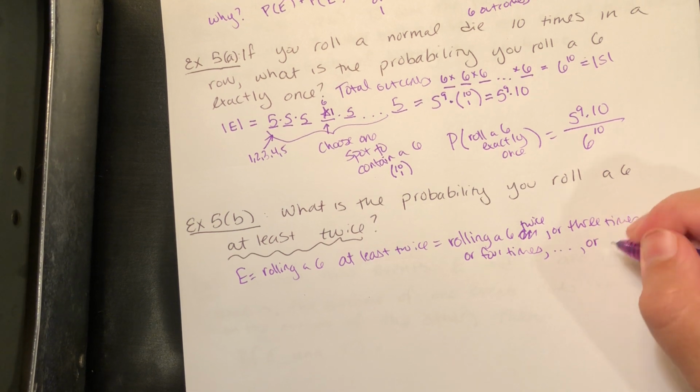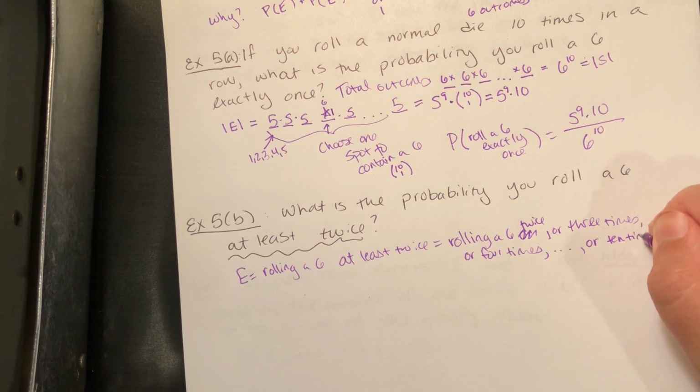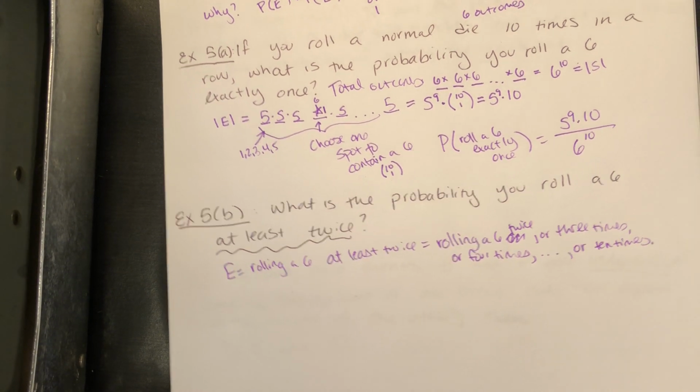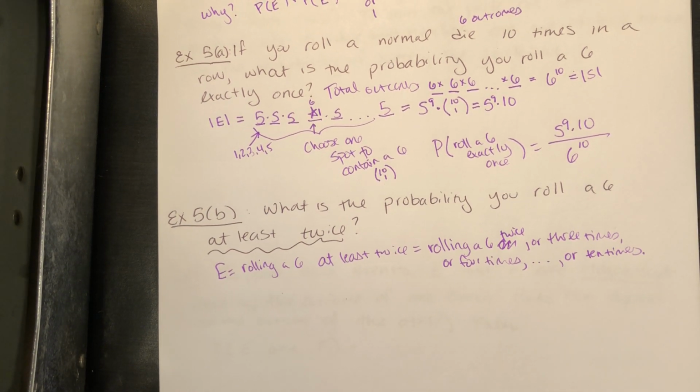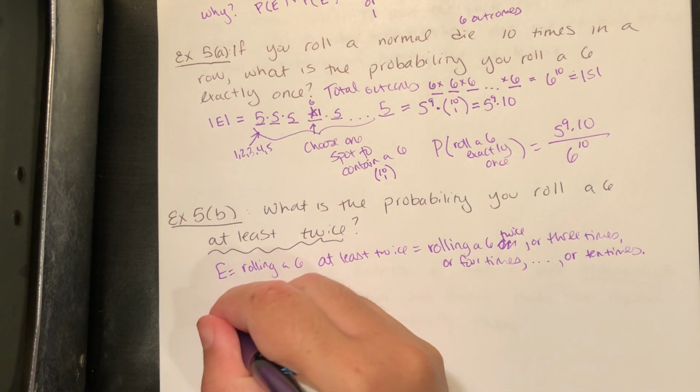Or the last possibility is that you rolled a 6 every single time, so 10 times. This is an OR statement, so we could use that addition rule if we wanted to, but it's going to be pretty messy to find this probability. So this is one of those cases where it's going to be easier to use the complement here.